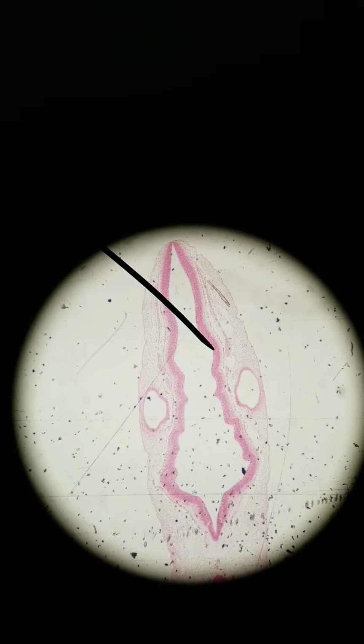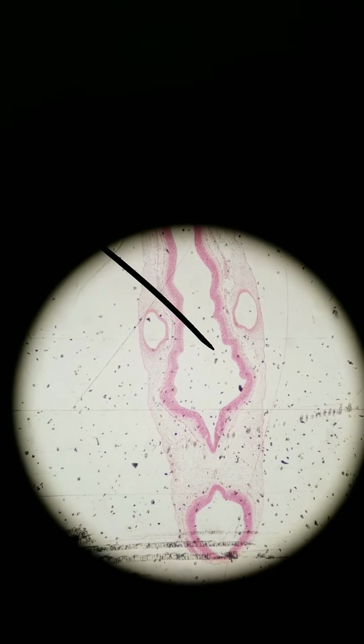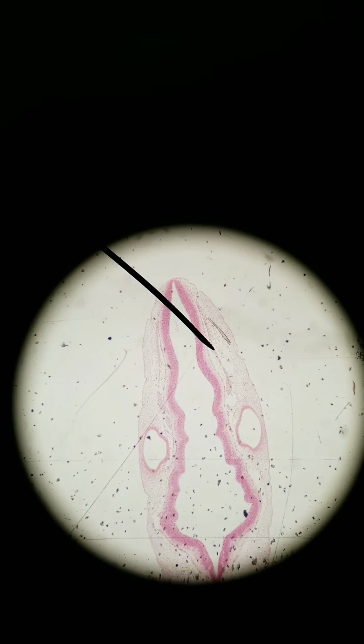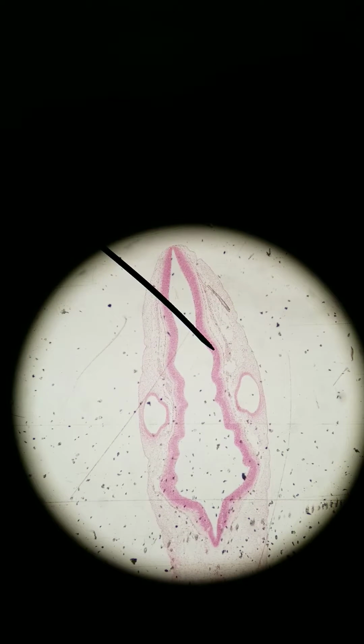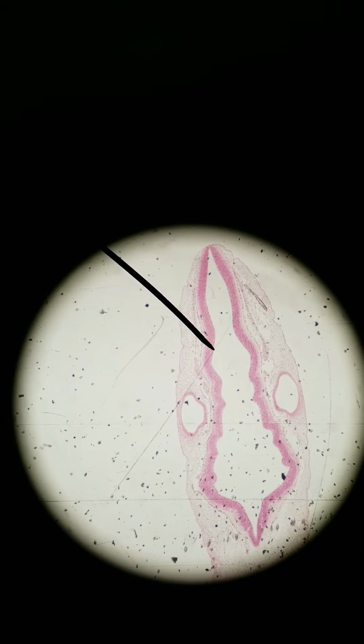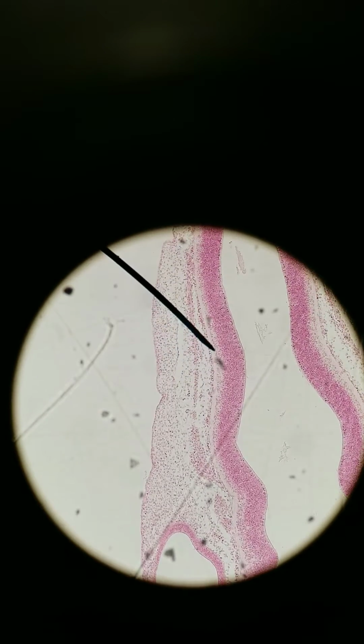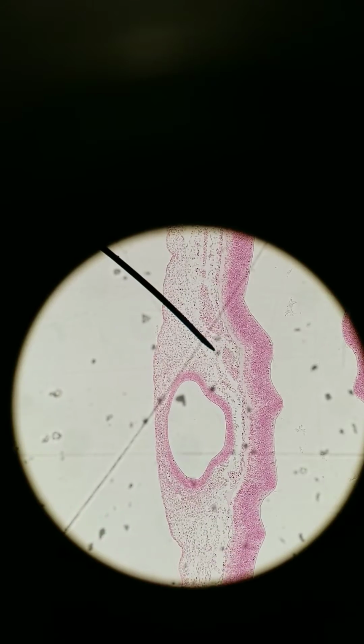We're going to be going over connective tissue histology. What we're looking at right now is a section of embryonic tissue. We're looking at the beginnings of mesenchyme, beginnings of connective tissue. That was at 40x total. I'm going to go to 100x total. We're going to get a bit closer.